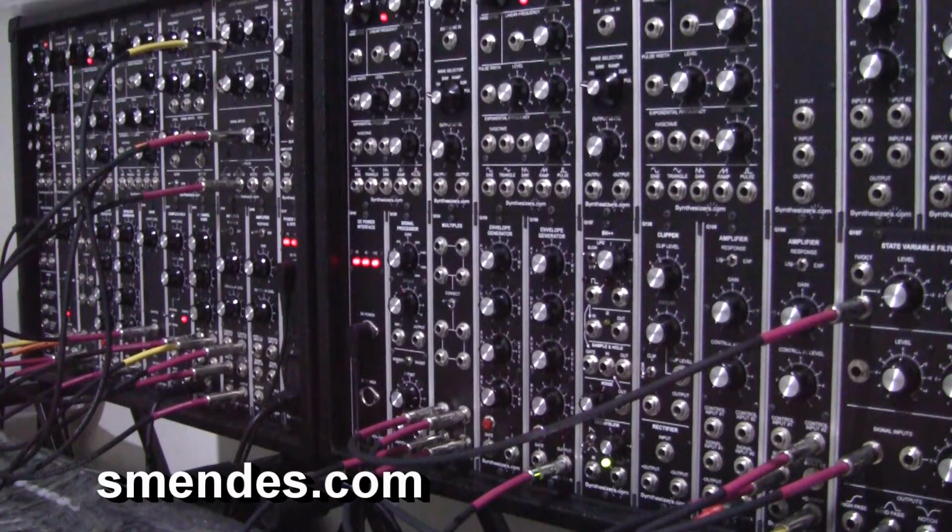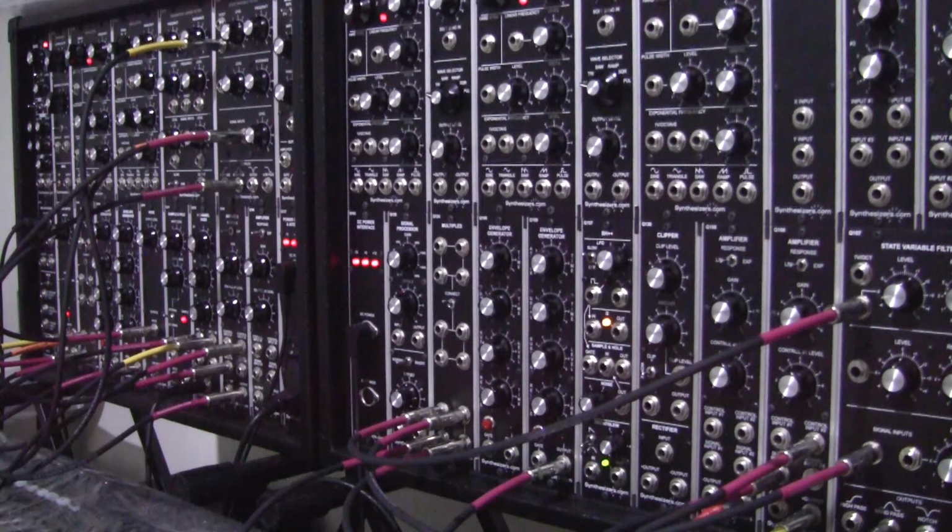Hi guys, tonight we're showing you how to patch a snare drum and a bass drum on your wonderful analog modular synthesizer. Before we start to explain the patch, let's hear it.